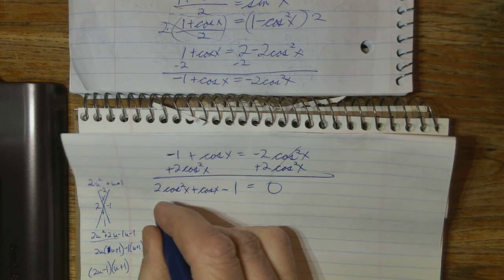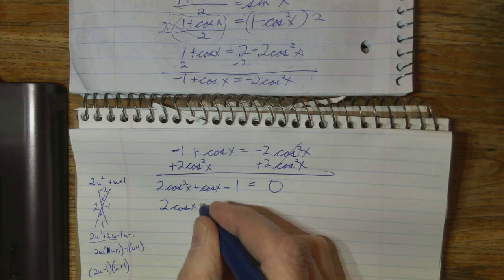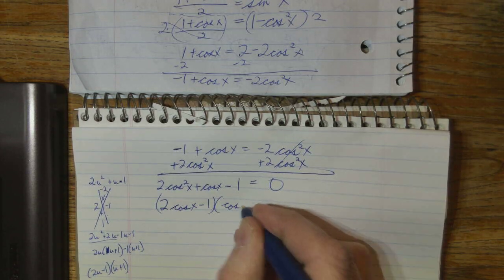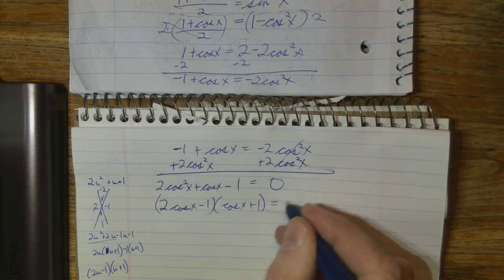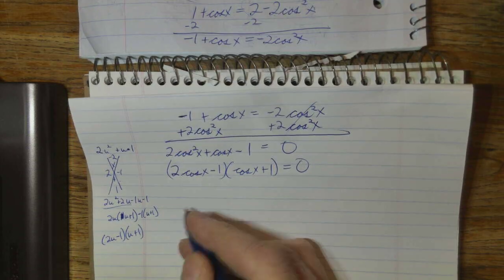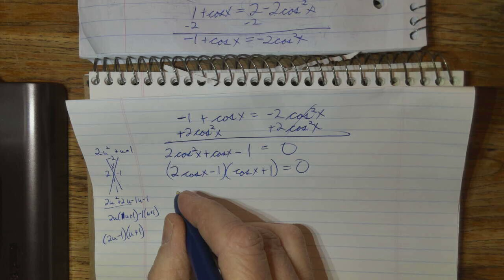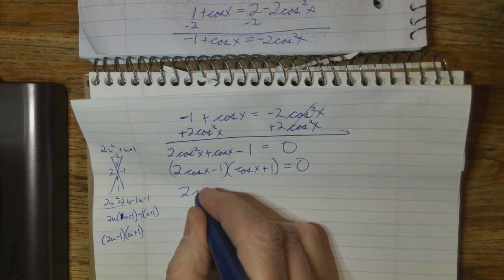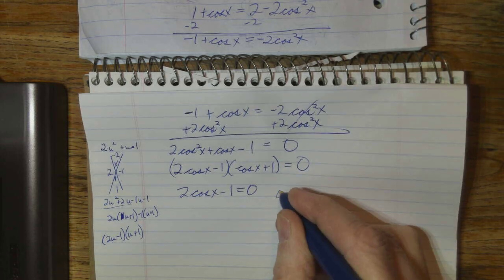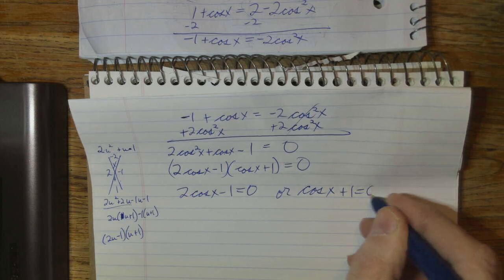All right, so when I put cosine x into place, I got 2 cosine x minus 1 times cosine x plus 1 equals 0. And now the zero product property, we take 2 cosine x minus 1 equals 0, or cosine x plus 1 equals 0.